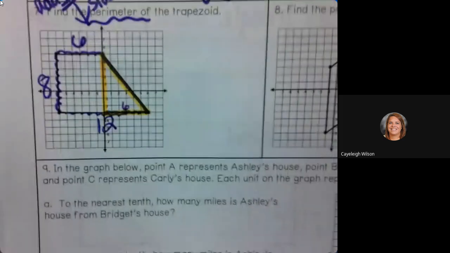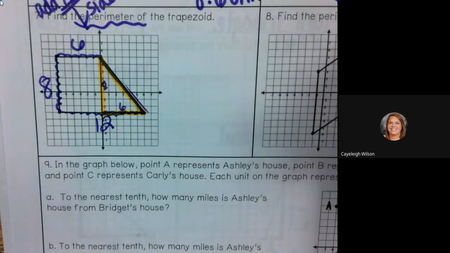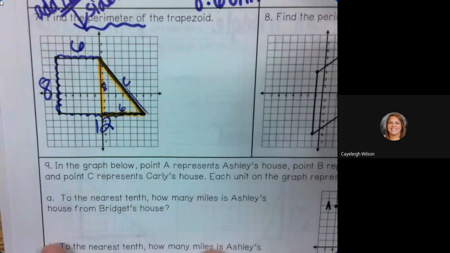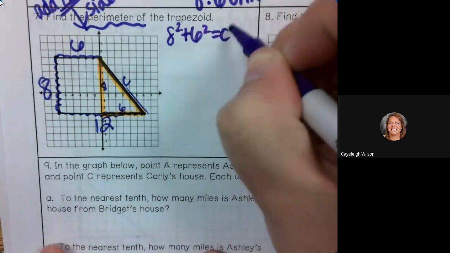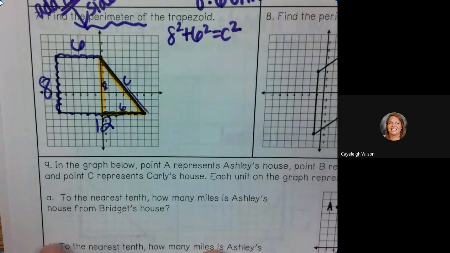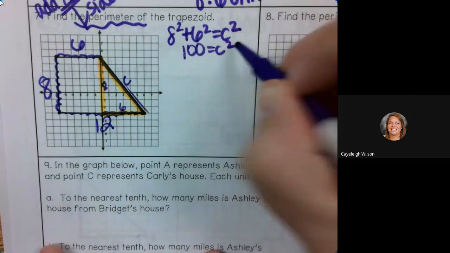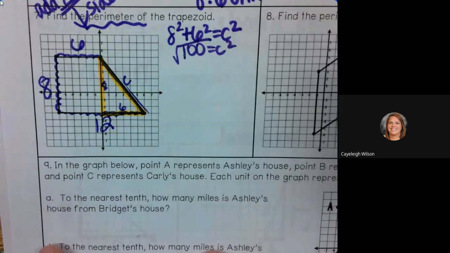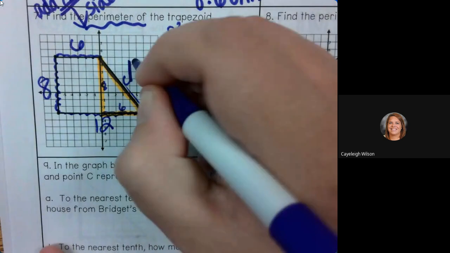Okay. So I'm going to use the Pythagorean theorem along with the 8 and the 6 to find this distance, and I'm going to round to one decimal place. So I'm finding the hypotenuse C. So 8 squared plus 6 squared equals C squared. So that's 100. I'll square root that. And I'll find that diagonal distance is 10. So this is 10.